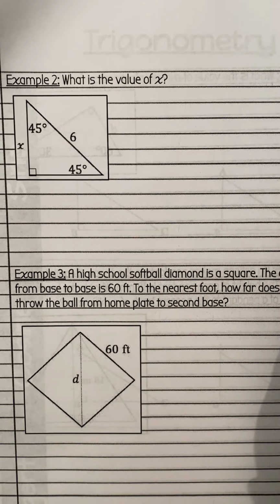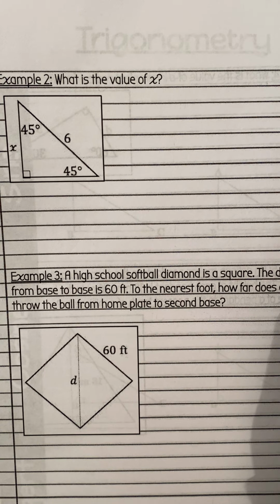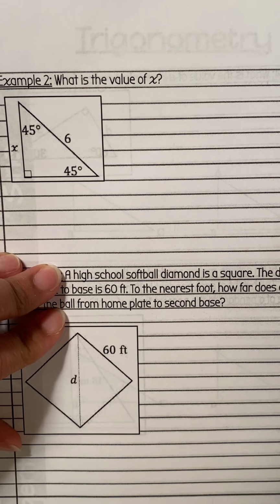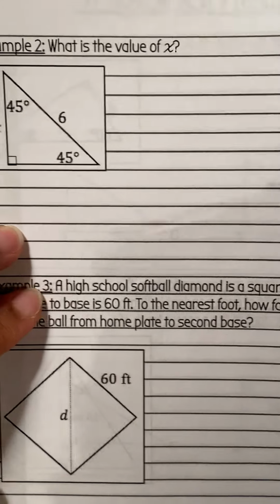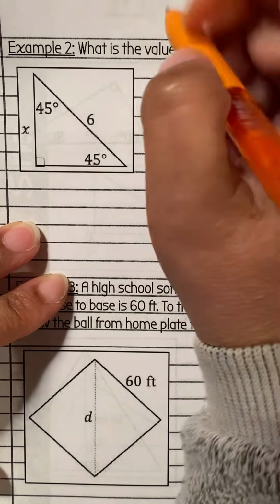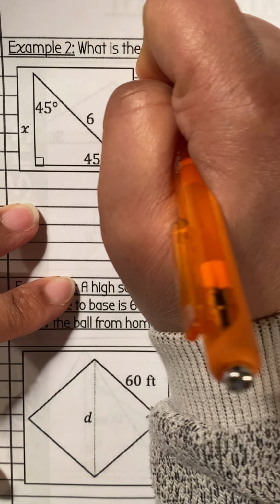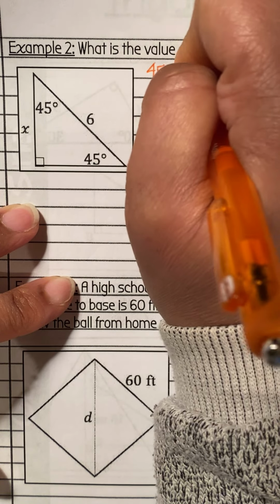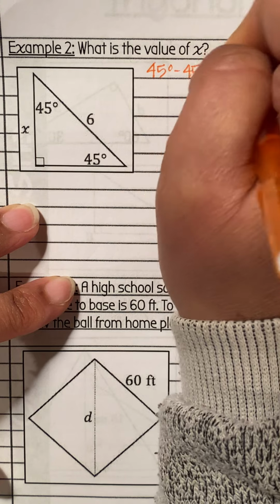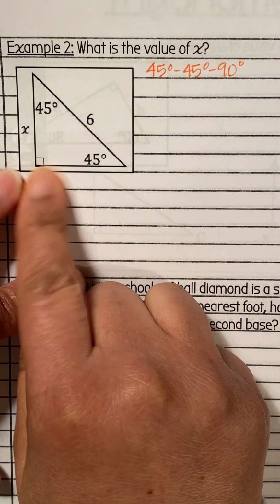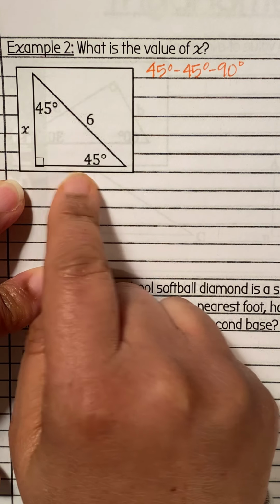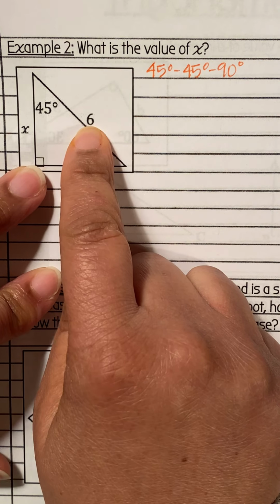We want to know what is the value of x. And again, we're dealing with the 45, 45, 90 triangle. And I'll zoom in a little, okay? So this is a 45, 45, 90-degree triangle. And so we know that our legs are going to be congruent, and this is equal to 6.